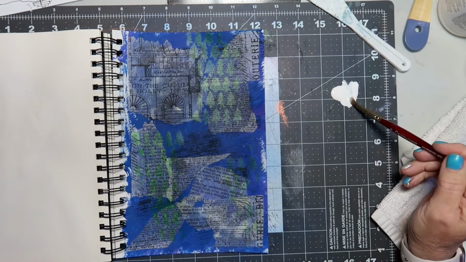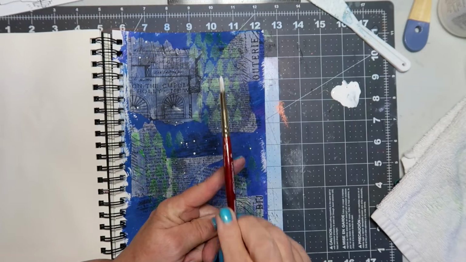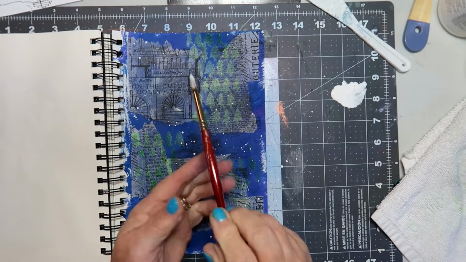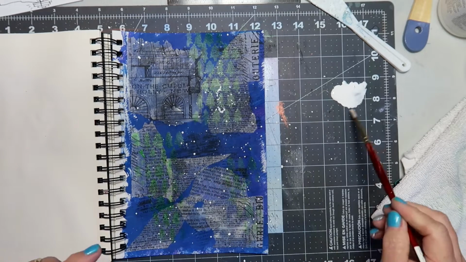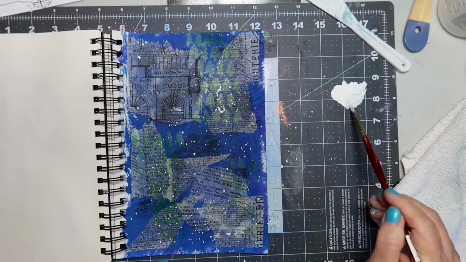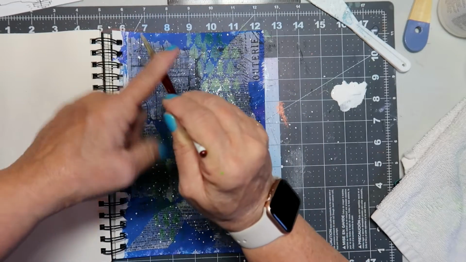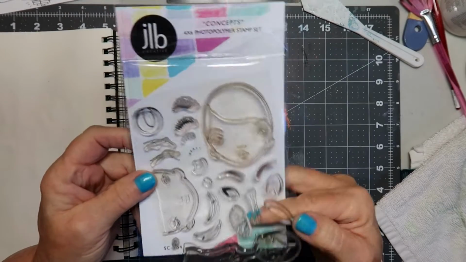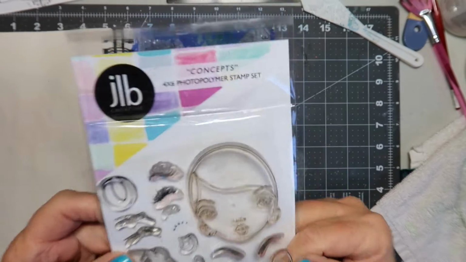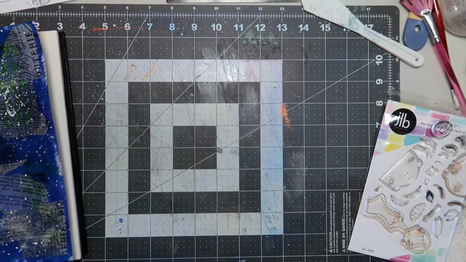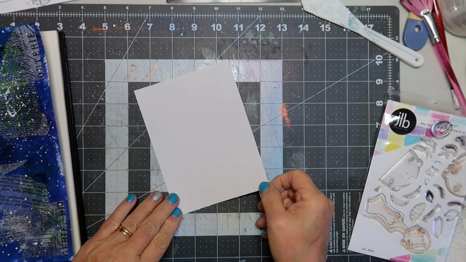I chose to adjust a stamp that I have from James L Burke. He sort of says, go ahead, change things to suit you, so I feel very comfortable doing this. I took a stamp he has and added to it. This is his stamp set, called Concepts, and he has different sizes. I'm going to take the 3/4 body element.